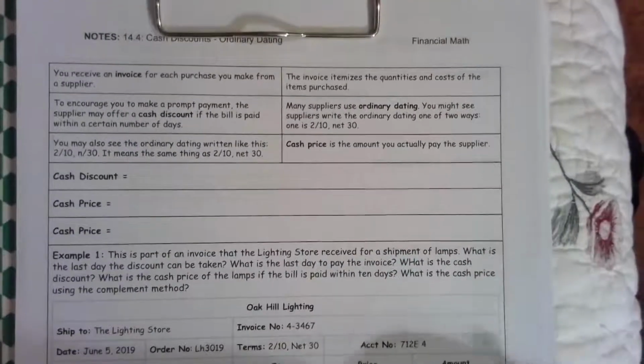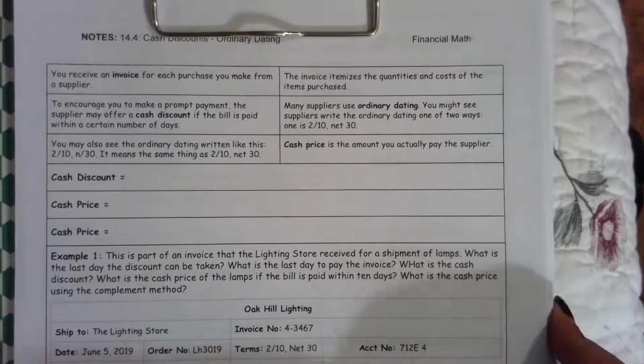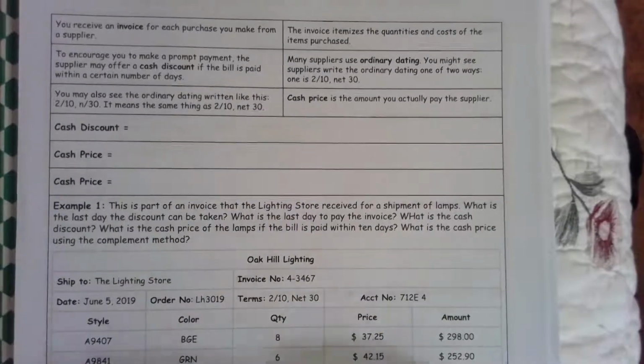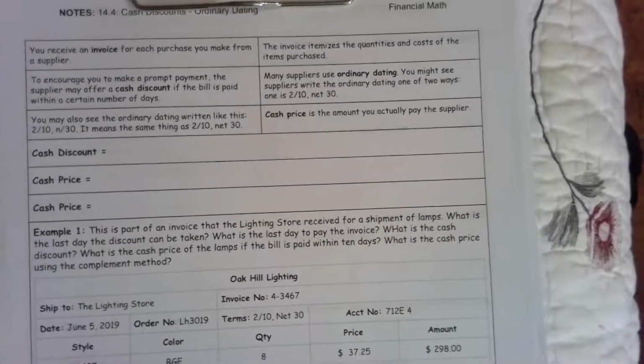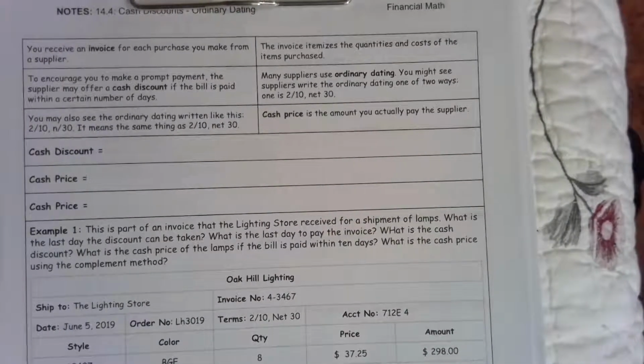Alright, this next section is 14.4. It is called Cash Discounts, Ordinary Dating. This is really good if you work anywhere with invoices and give people discounts, companies and everything. You can do it through clothes, groceries, a hardware store, you can do it through anything, honestly.